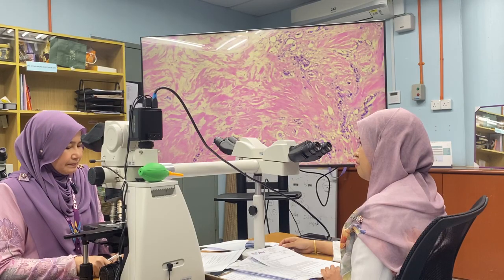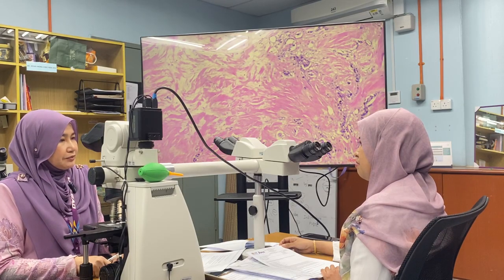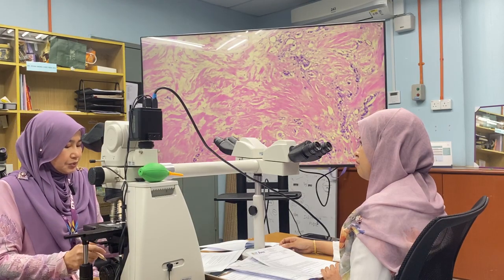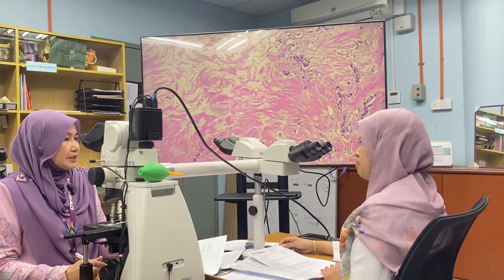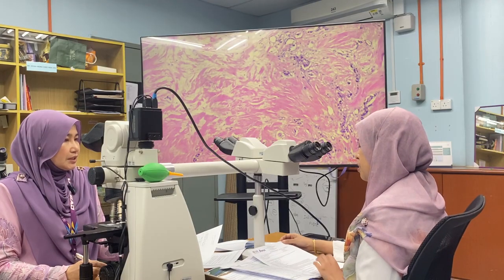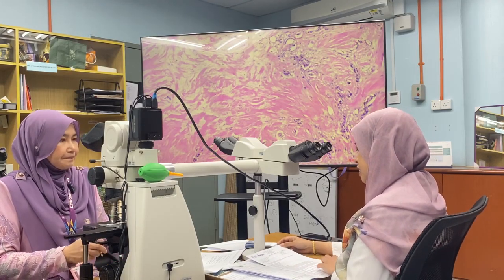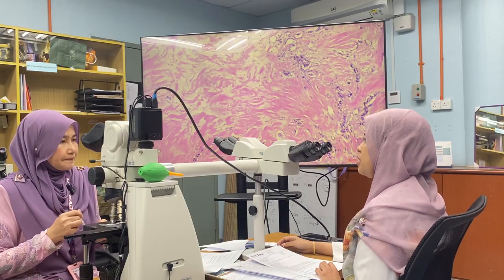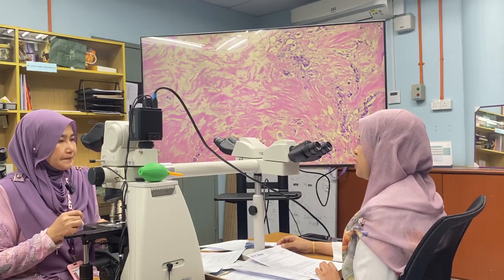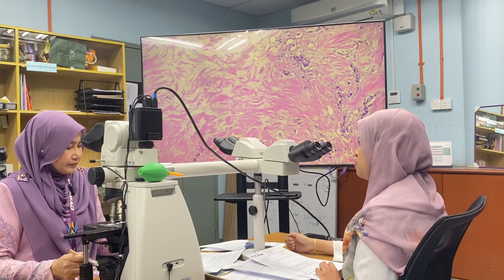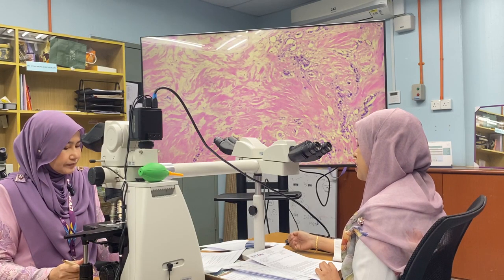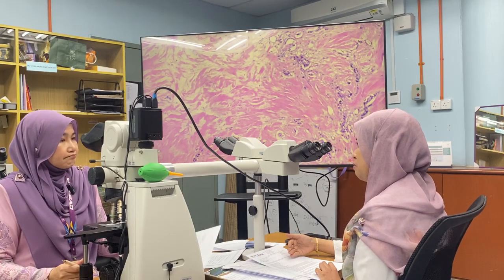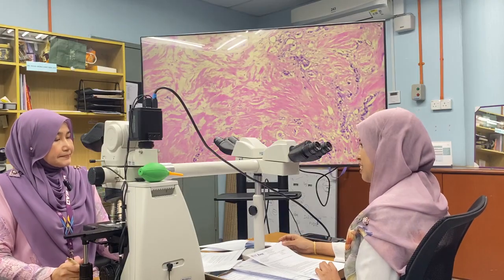What is actually the pathologist's role in the evaluation of the response to neoadjuvant chemotherapy? Our role is to aid the clinician in assessing the pathological response to the chemotherapy, because when we examine and also submit the specimen, we can assess the tumor response to the chemo by using the Miller-Payne regression grading.